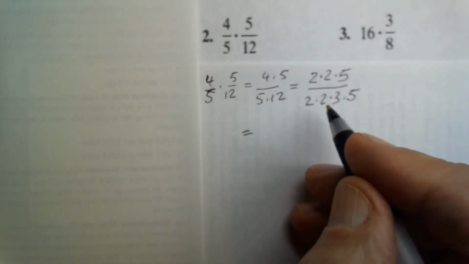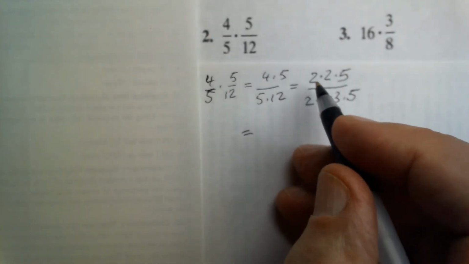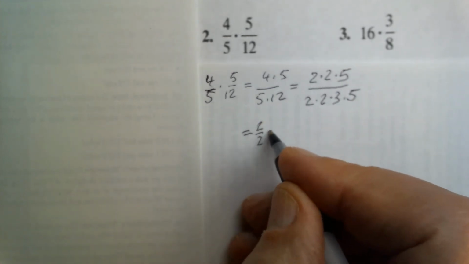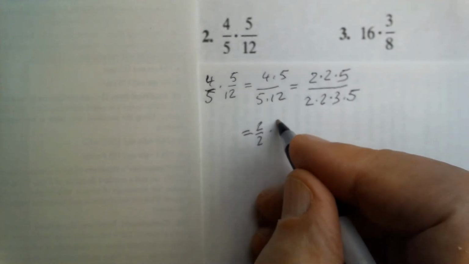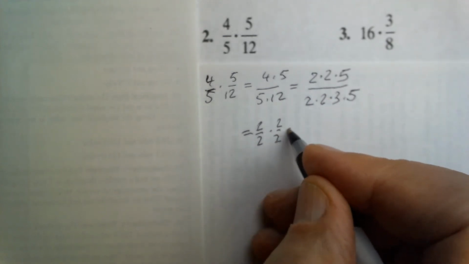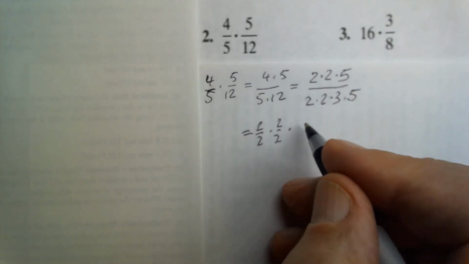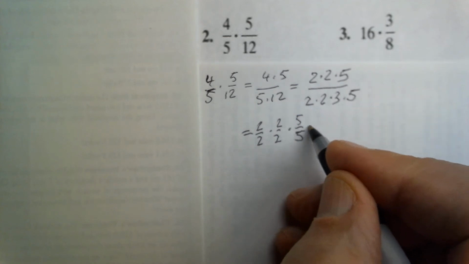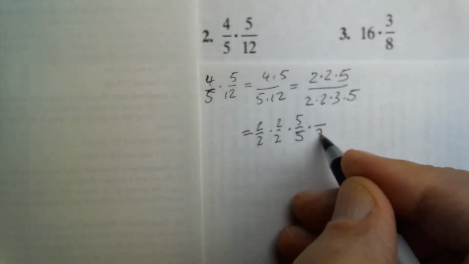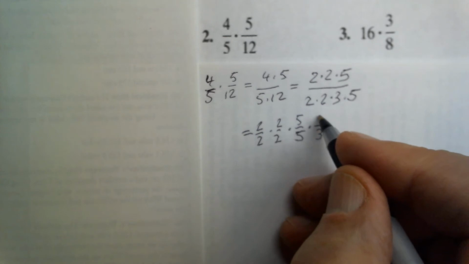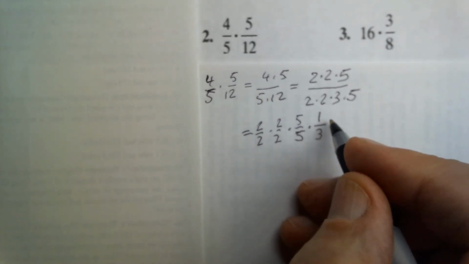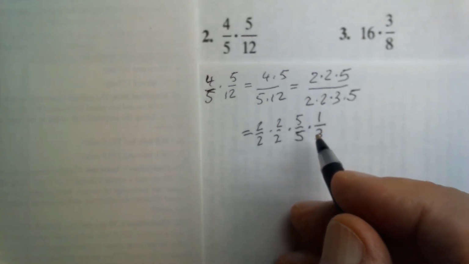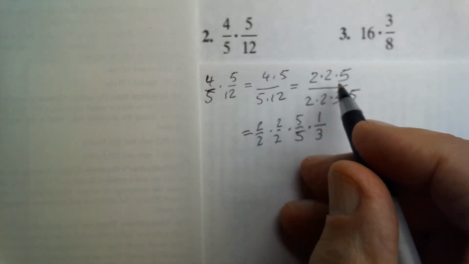So now we can write this as 2 divided by 2 times 2 divided by 2 times 5 divided by 5. And now we have a 3 in the denominator. That's this 3 here. And so we need a factor of 1 in the numerator. So we have all the factors, 2 times 2 times 5.